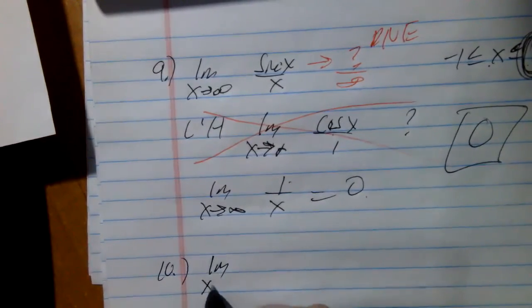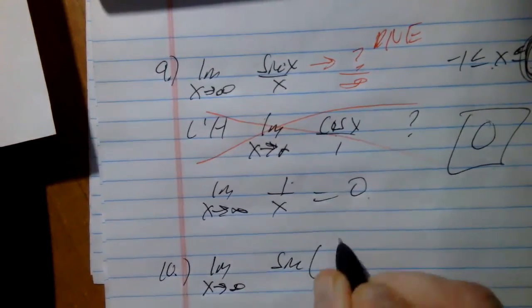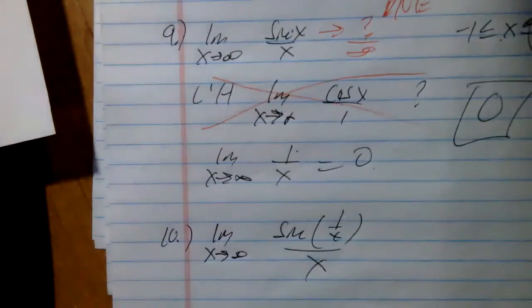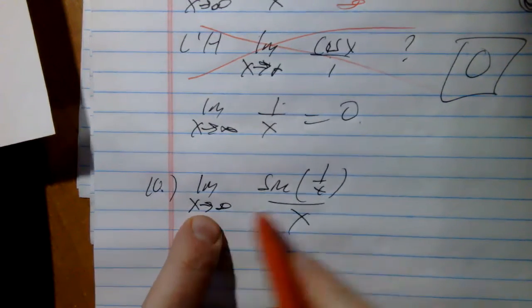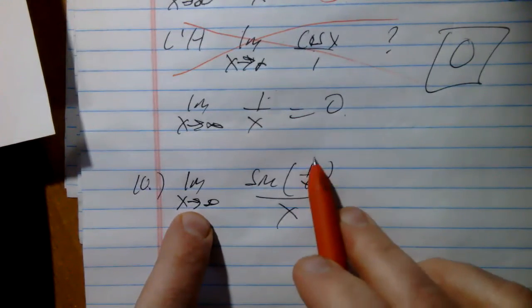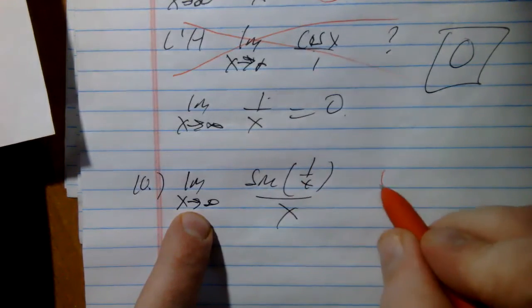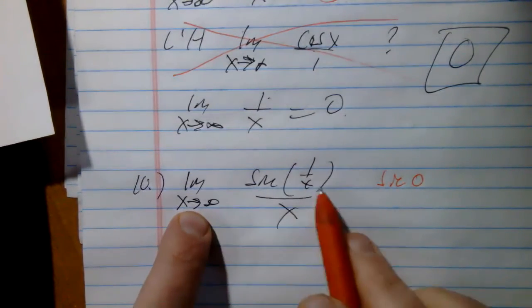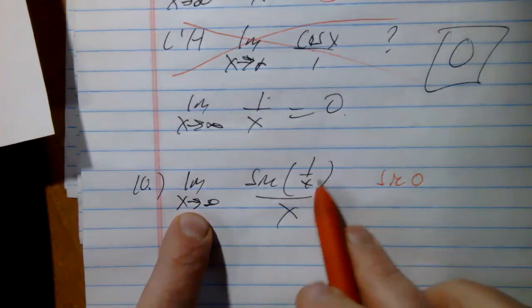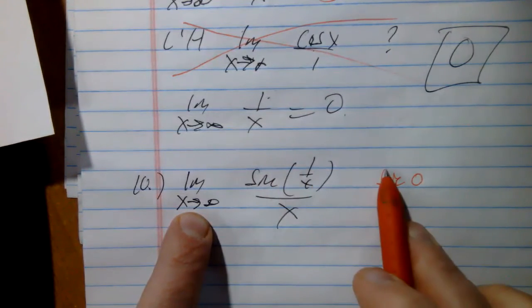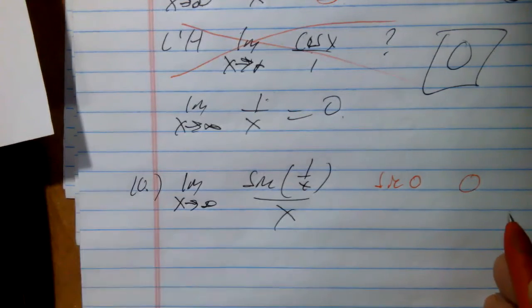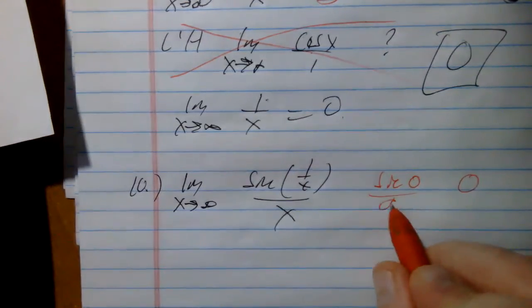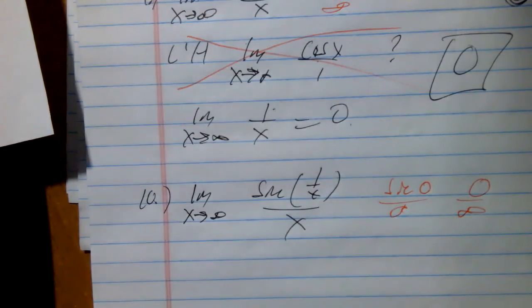So with 10, we got the limit as x goes to infinity of sine of 1 over x, divided by x. Kind of the same thing, but totally different, right? So first you're thinking, oh, L'Hopital's rule is not going to apply. Yeah, but does it? Because think about if x is going to infinity, this 1 over infinity is indeed going to go to 0, which means the top is going to go to sine of 0, which is indeed 0, right? And then the bottom is going to be infinitely large, right?